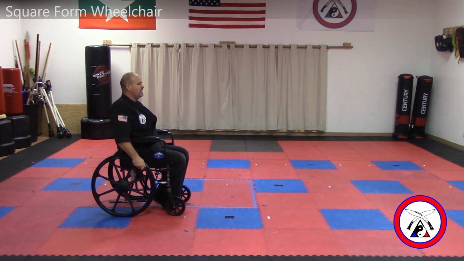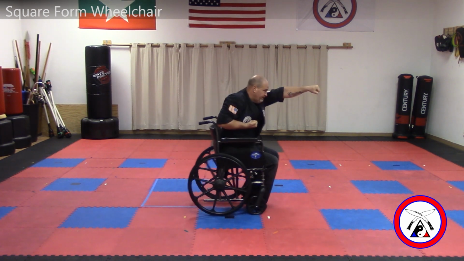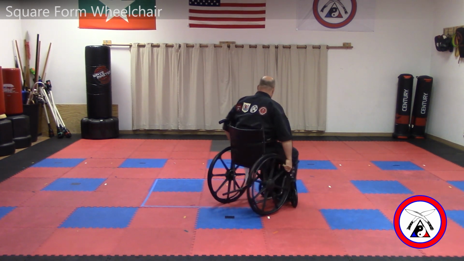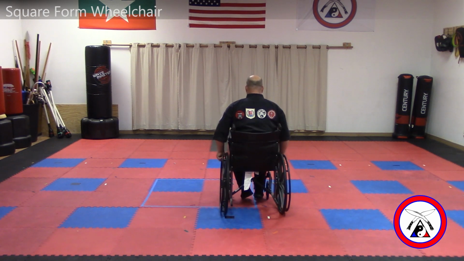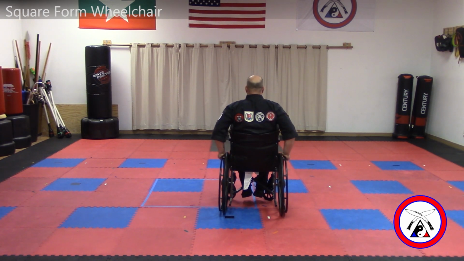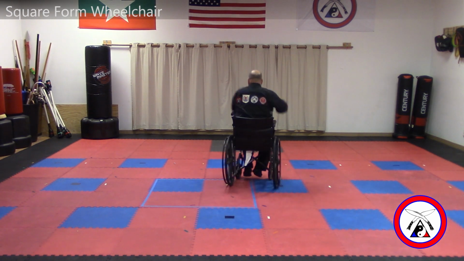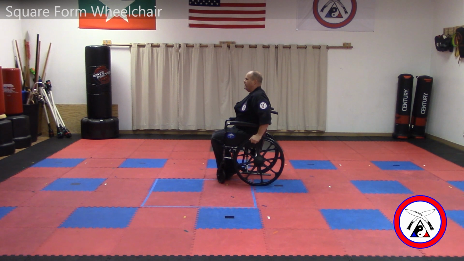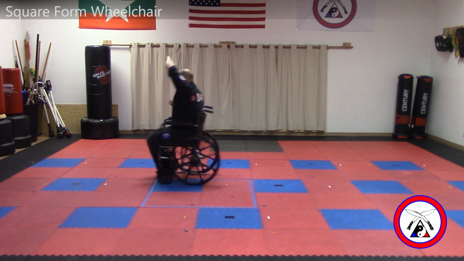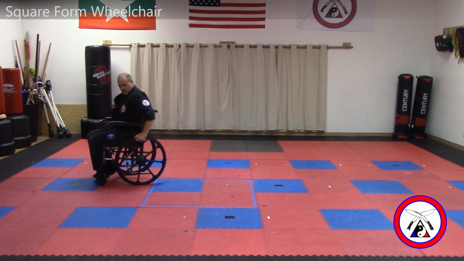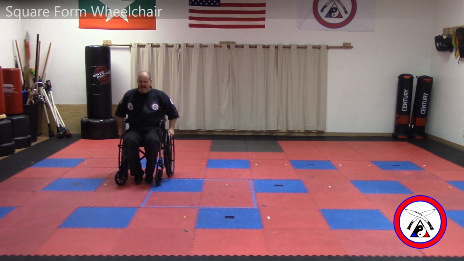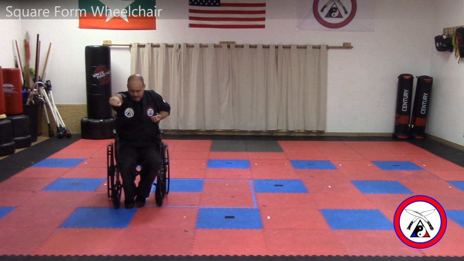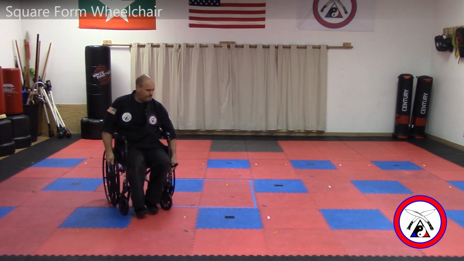Cross block, sweep block, overhead block, long punch. Turn the chair. Low block, spiking elbow, long punch. Overhead, overhead, long punch. Outside block, python elbow, long punch. Turn 180 degrees.